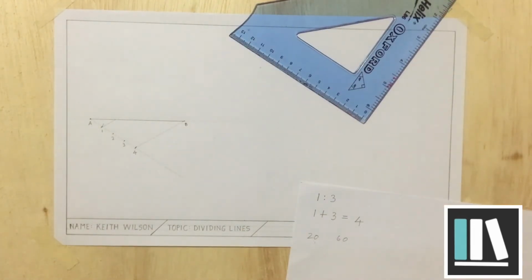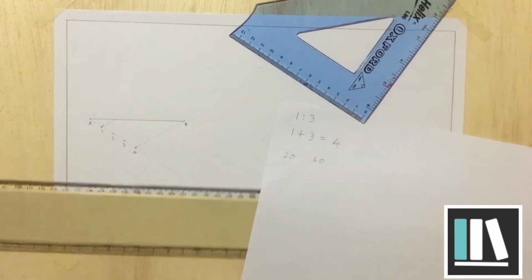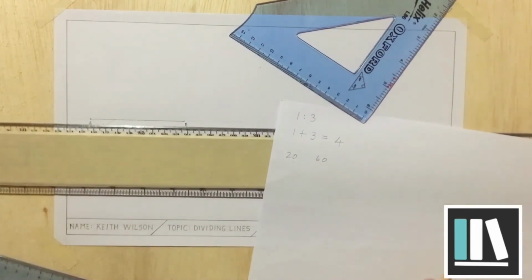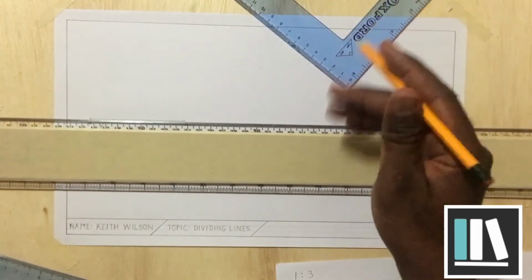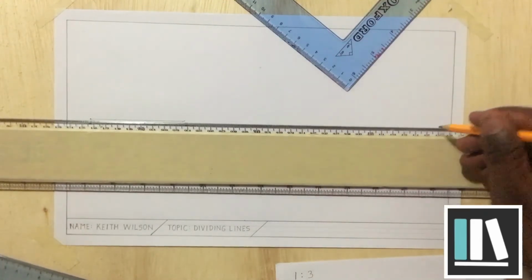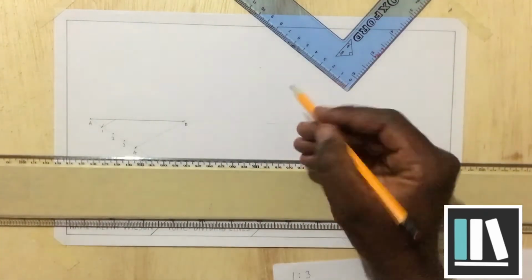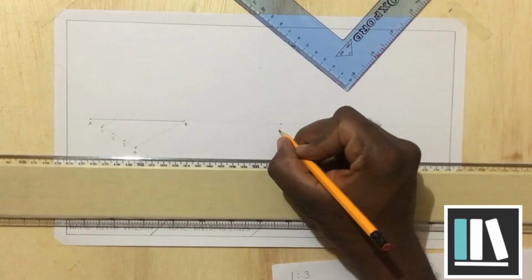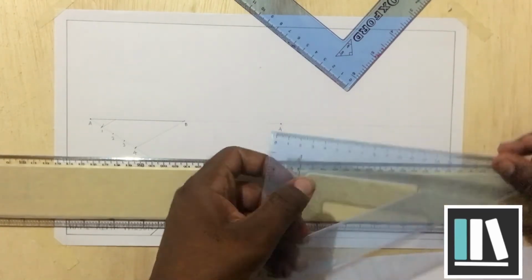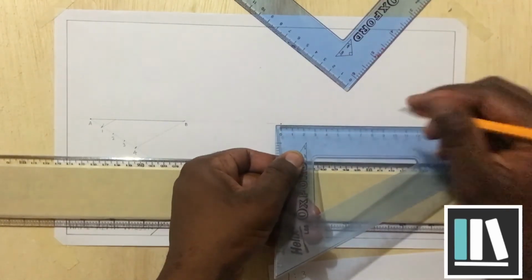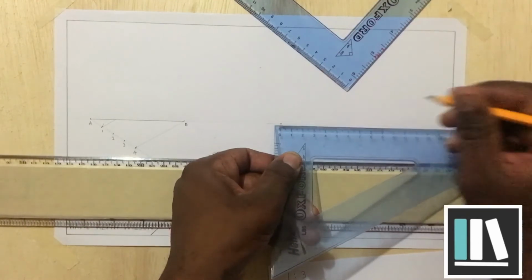Let's use another example. Let's draw another line, 9 millimeters. Indicate a first point, measure the second point, 9 millimeters.